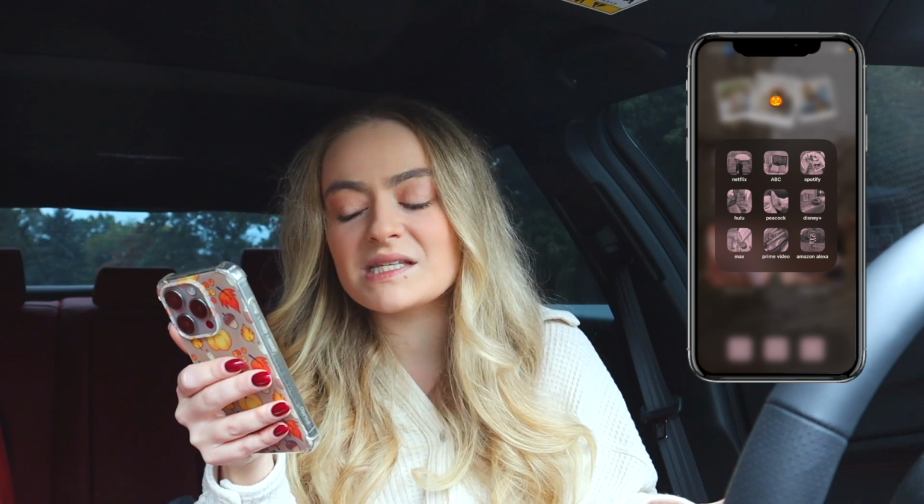I make so many playlists on Spotify, and I just honestly love listening to music. It makes me really happy. Next, I have Hulu, Peacock, Disney Plus, HBO Max, and Prime. Again, just apps that I use to watch stuff on. And then I have Amazon Alexa, which connects to my Alexa.